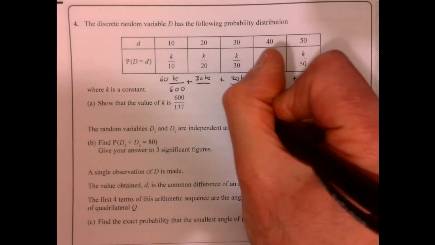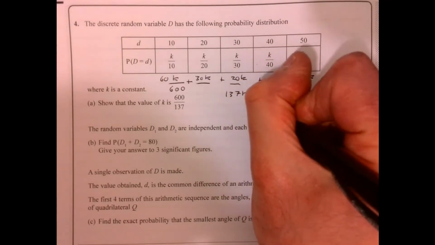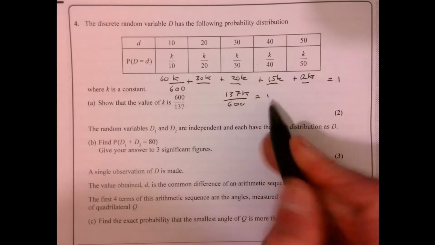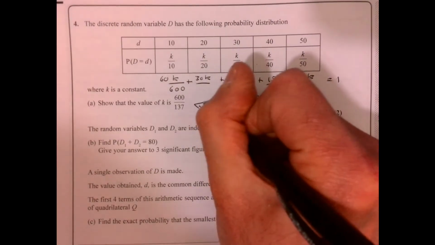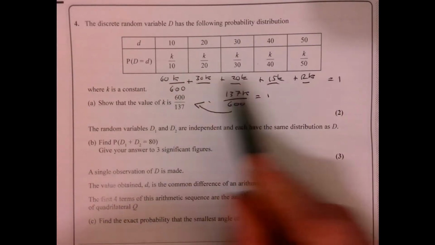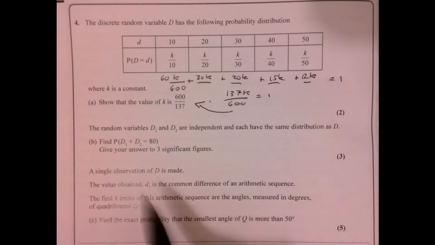So if we add that lot together, we get 137k over 600 equals 1, and that gives us that bit over there, right? We can just rearrange it. Just need to get that point that they all add up to 1, and then just work it through. Make sure you get the right answer there.